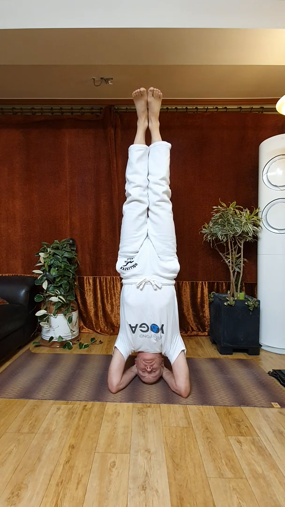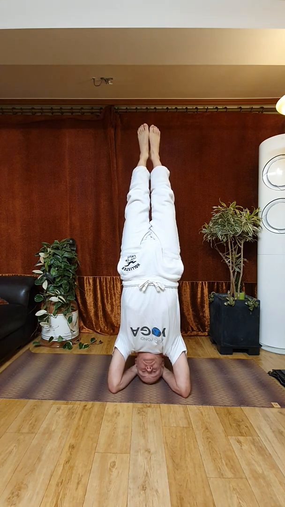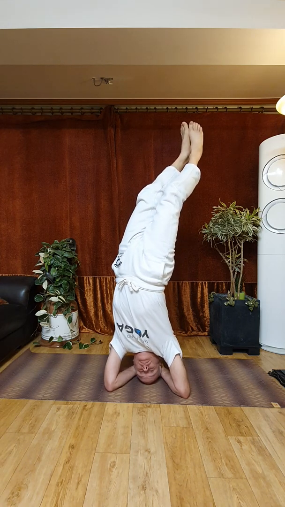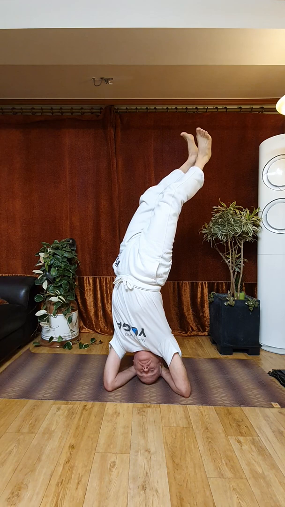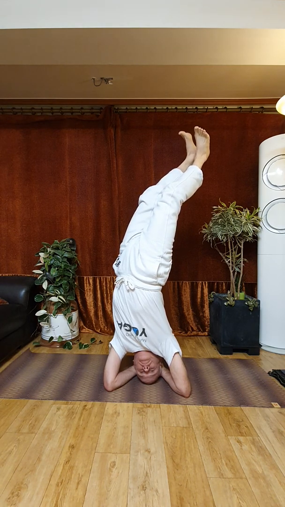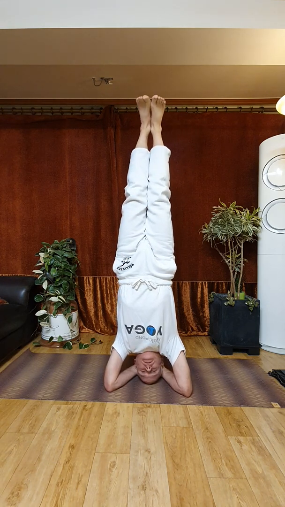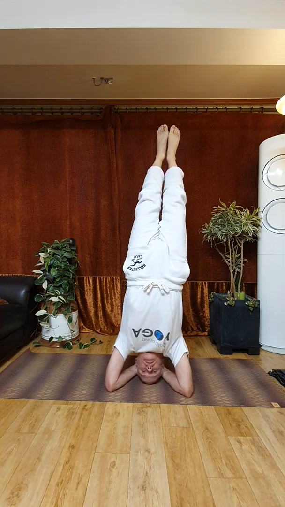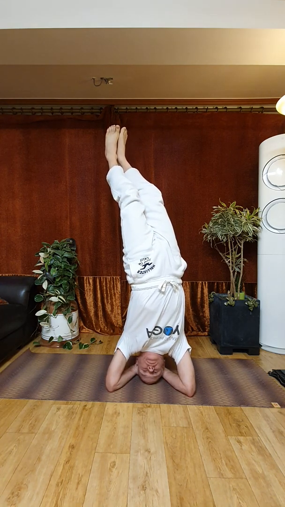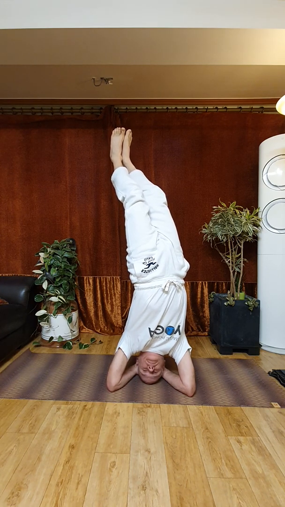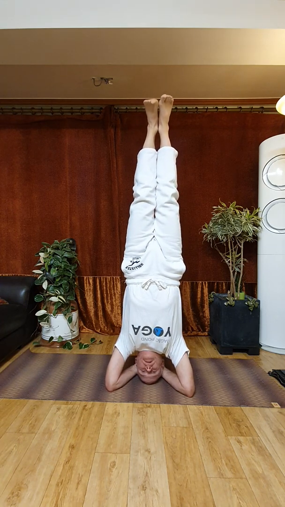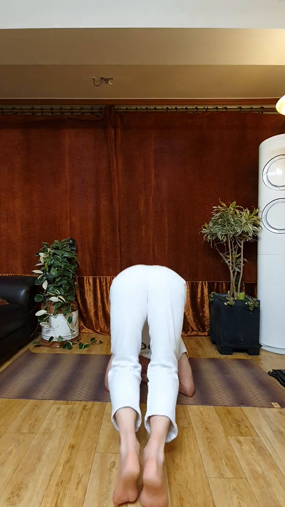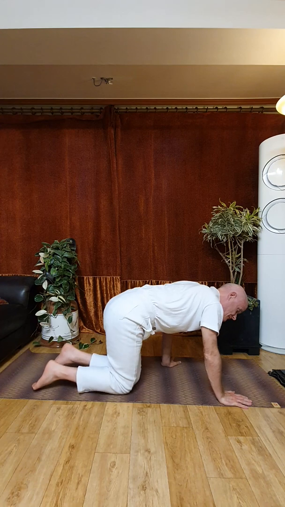The original version, actually, you arch the opposite way. You arch back and you twist at the hips. Slowly come back, arch back, and twist the other side, the other way. And we slowly come back and go back down. Take a little rest in the child pose.